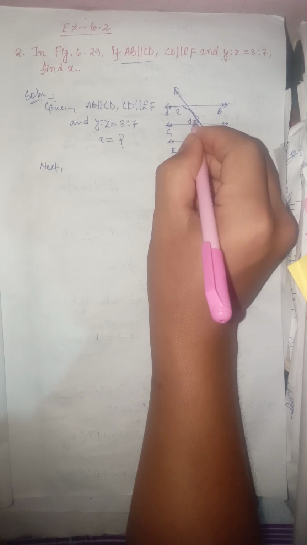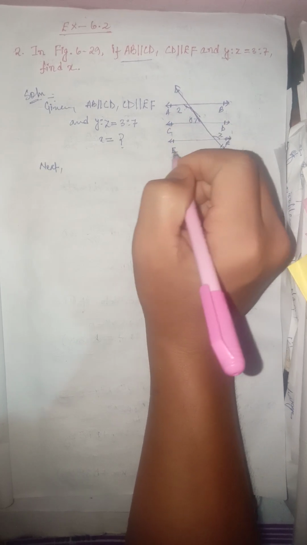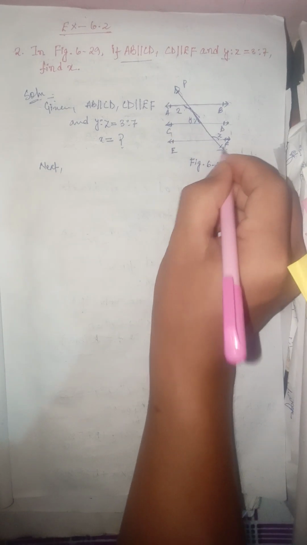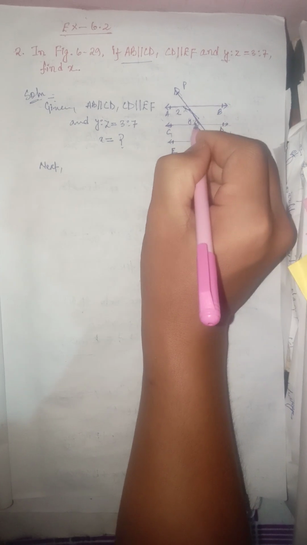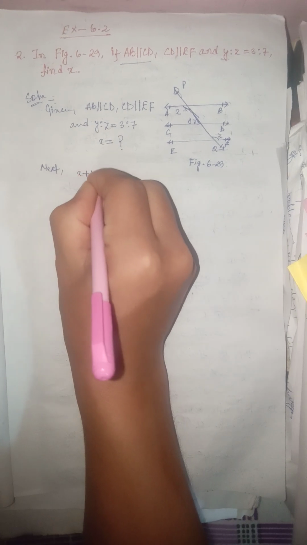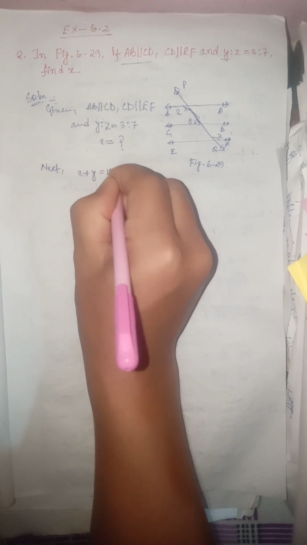After that, as we can see here, X plus Y is the interior angles on the same side of the transversal. Let me name this as P and this as Q. So this kind of angles, whenever you add them, the sum will be 180 degrees. So let me write here, X plus Y equal to how much? It is 180 degrees.